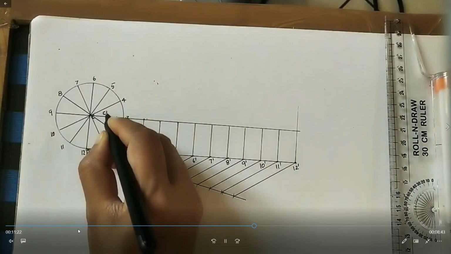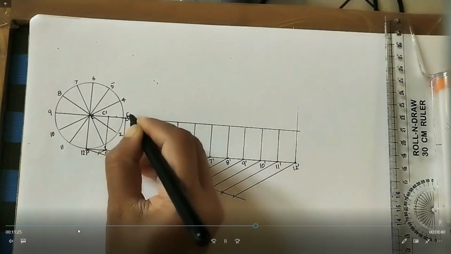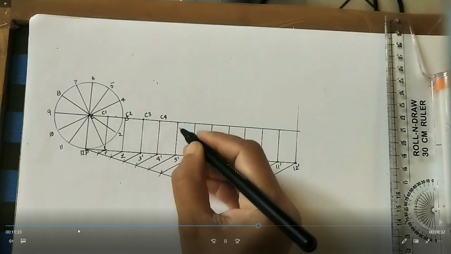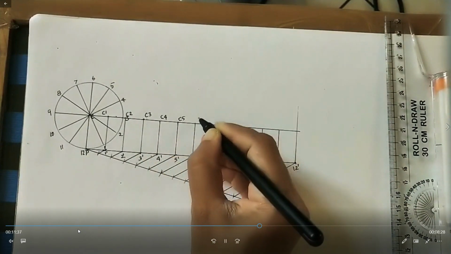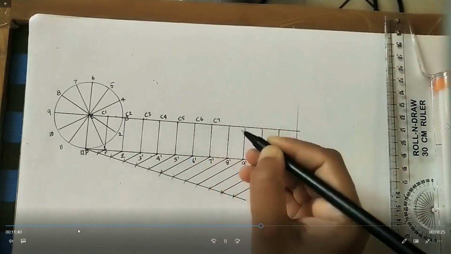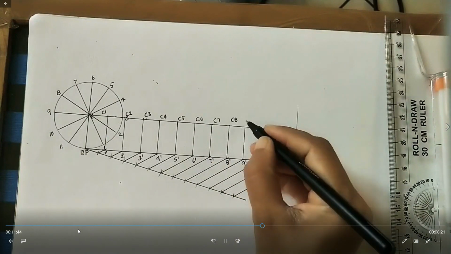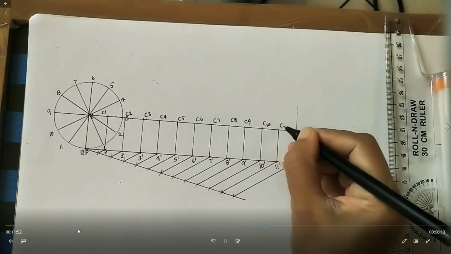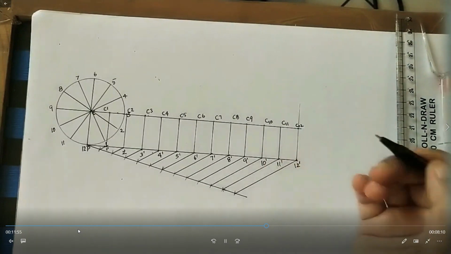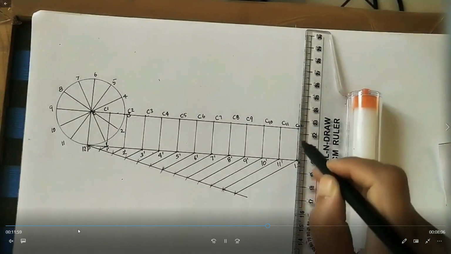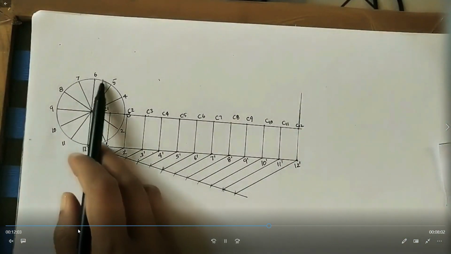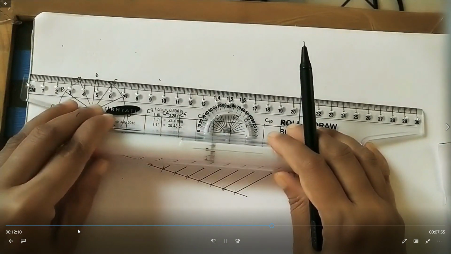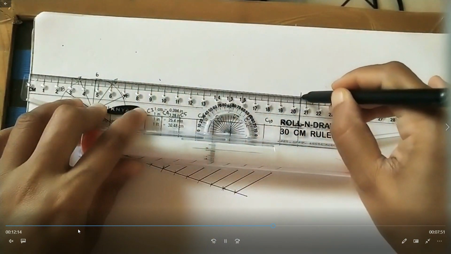Okay. Now C1, we identify the point names here. C2, C3, C4, C5, C6, C7, C8, C9, C10, C11, C12. Okay, those are the center points on the center horizontal line. That's why we could identify the names also, C1, C2, C3. So you join the horizontal top point, the top of the circle, the 6th line. That is the 6th point, to join the end.